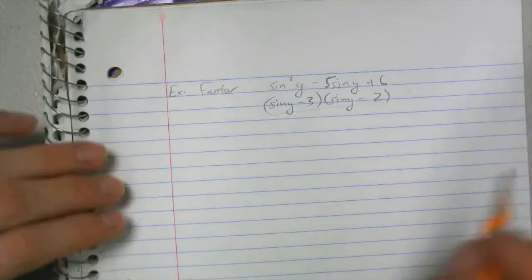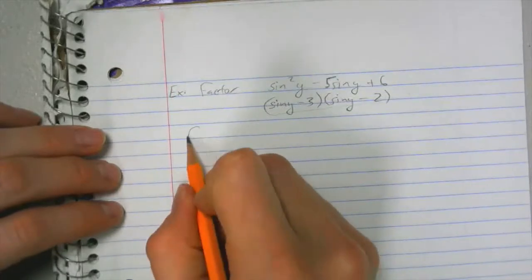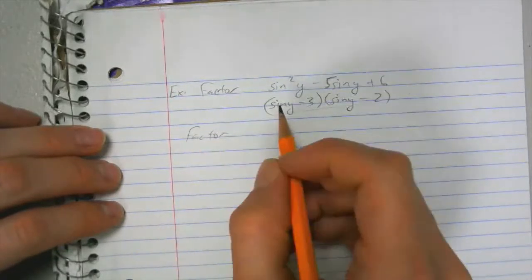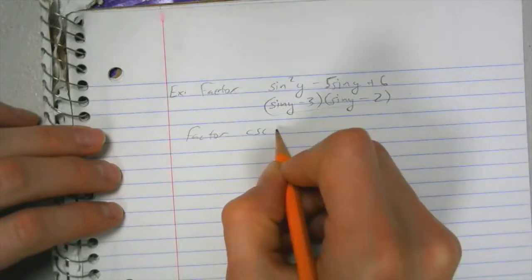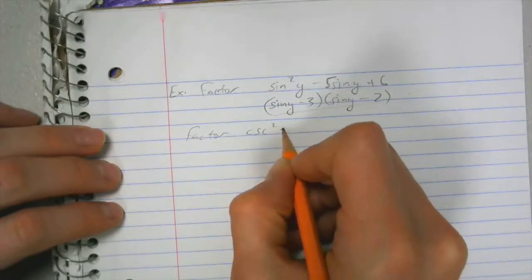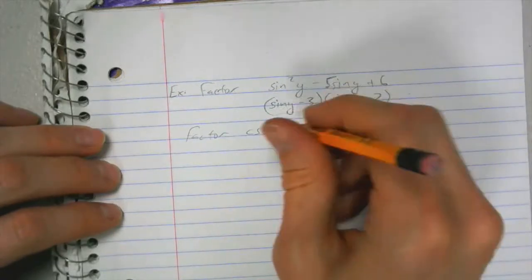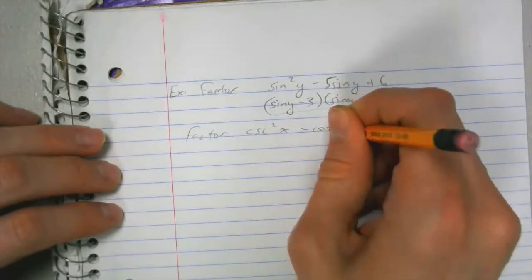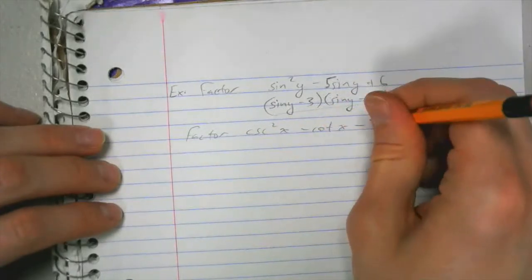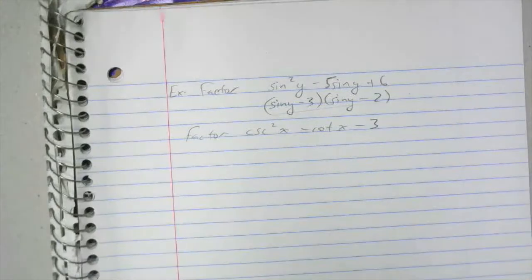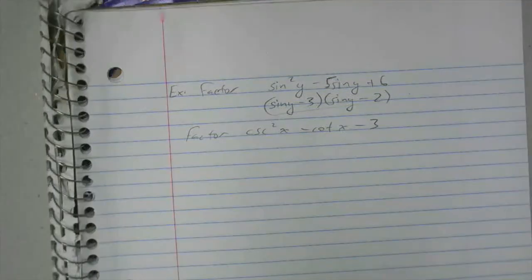There's some like that, and some that are like that in disguise. Like we could have something like this. And we can't factor that right away because we have a cosecant and a cotangent. But we can apply an identity.